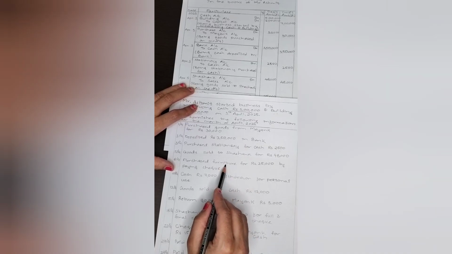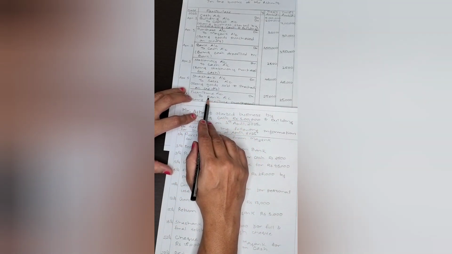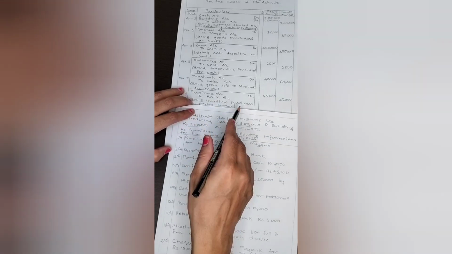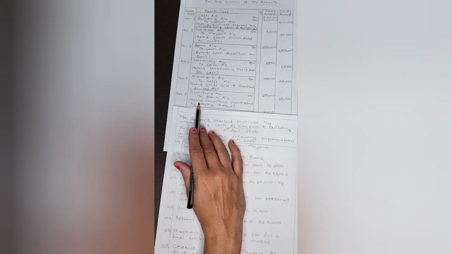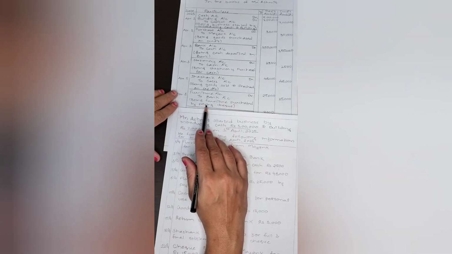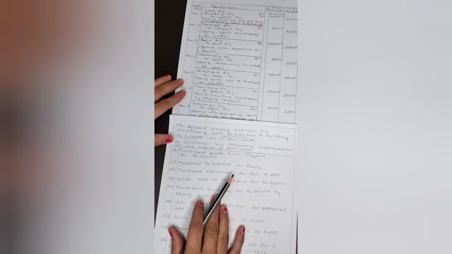So here one asset is increasing, furniture account is being debited. One asset is decreasing, our bank account is being credited by an amount of rupees 25,000. And our narration will be being furniture purchased by paying check. I made a line. Okay.